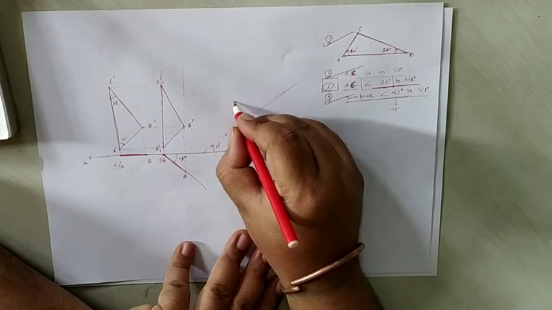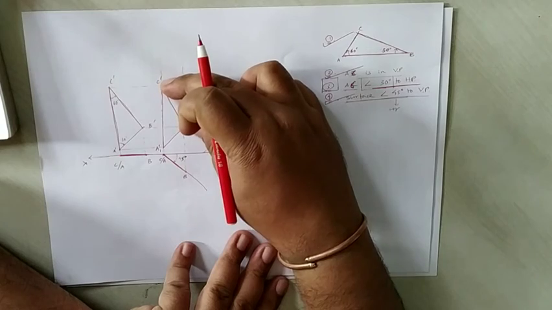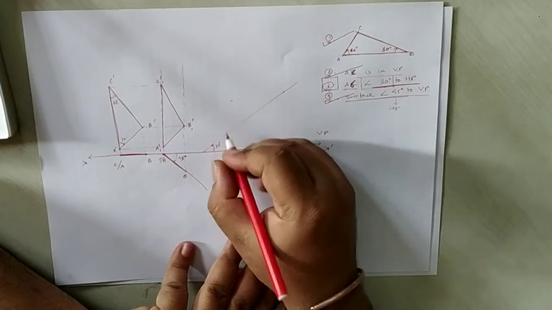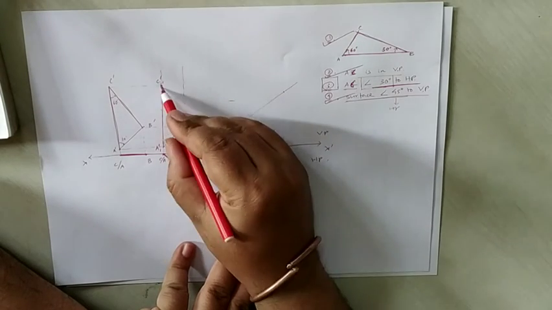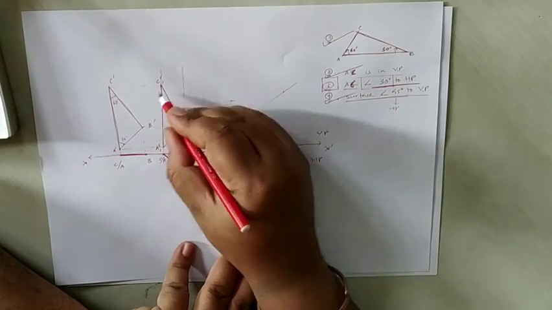With the compass simply mark an arc. First you take AB as radius. From point A, A1, you mark this arc. Then take CB as radius from point B, you mark this arc. What you get is the triangle.